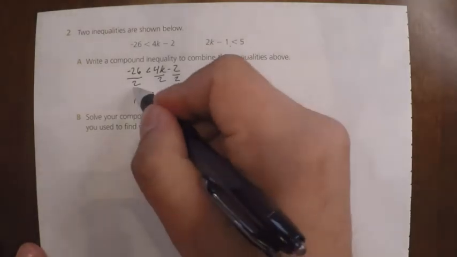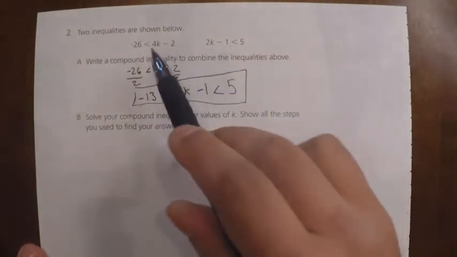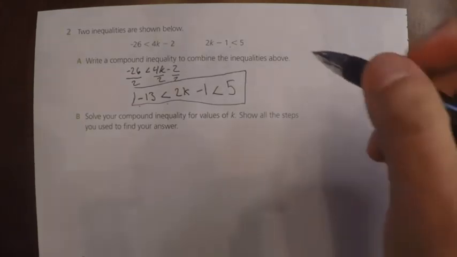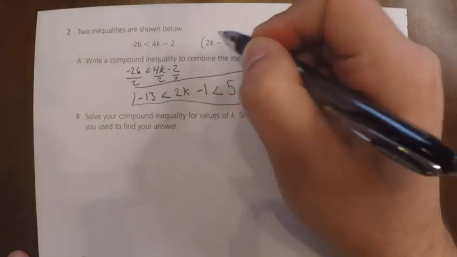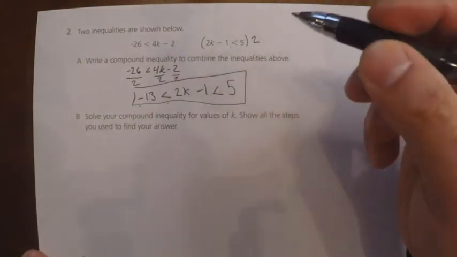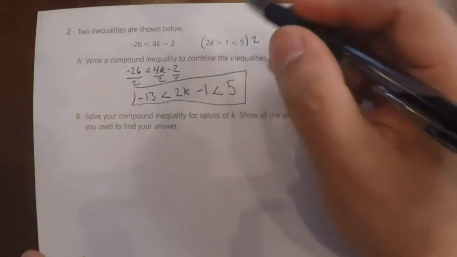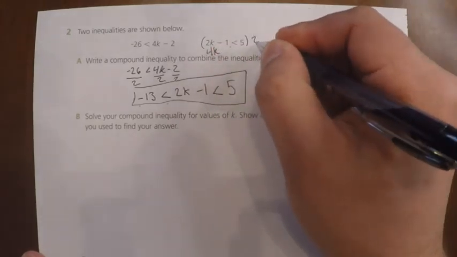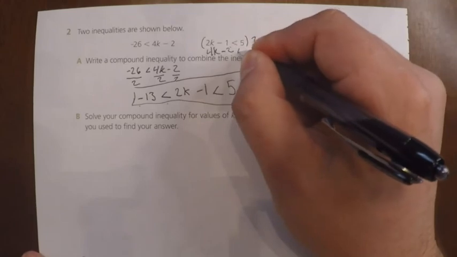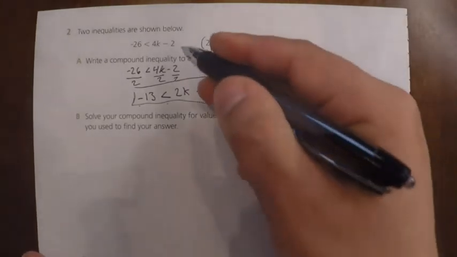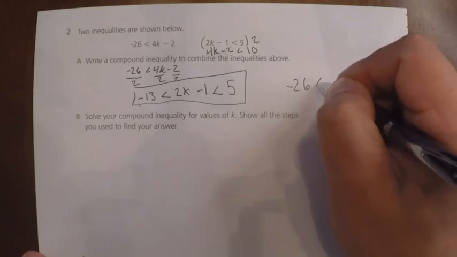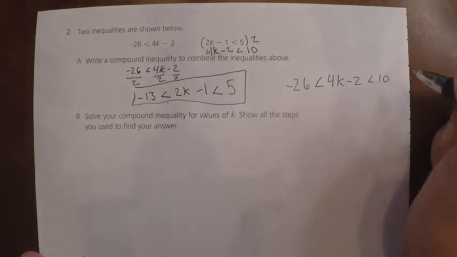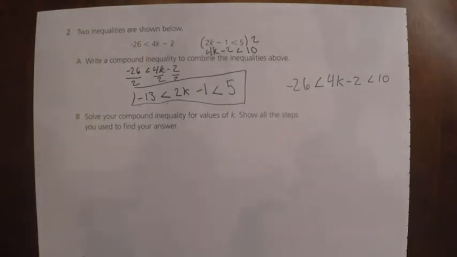So in order to create our compound inequality, we manipulated one of the inequalities to be able to get it there in the middle. Now, the other thing we could have done is multiply this whole inequality by 2, right? So if we multiplied this whole inequality by 2, we would have 2 times 2k, which is 4k. 2 times negative 1 is negative 2, is less than 2 times 5, which is 10. And we could have written it as negative 26, less than 4k minus 2, which is less than 10. So that's another way we could have done it there.